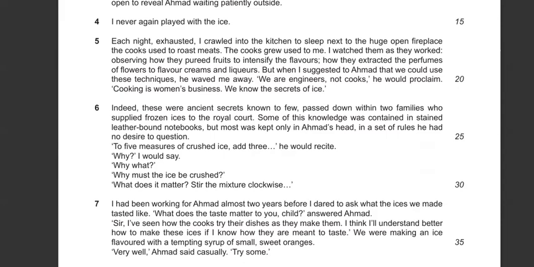The author has been observing the way the cooks peel the fruits and squeeze juices from the flowers to give taste to the special dishes they are famous for.